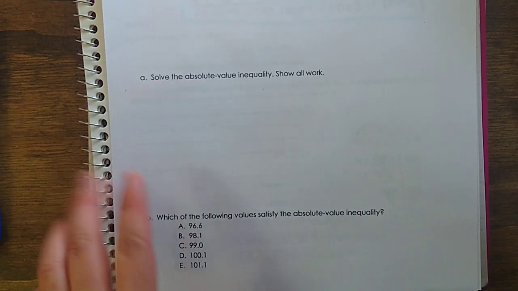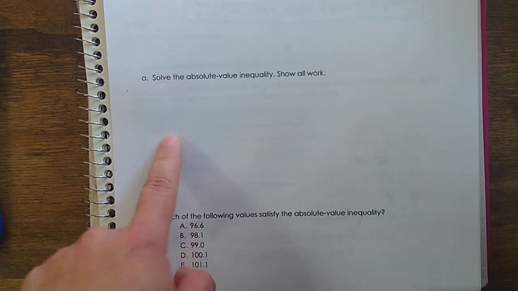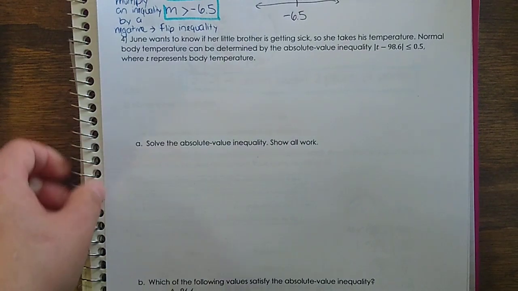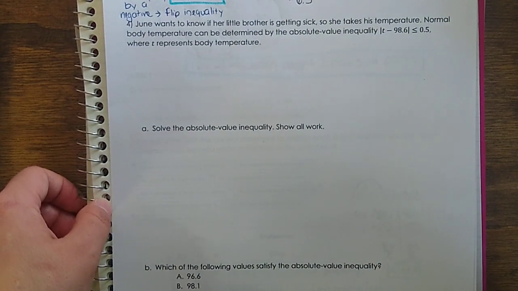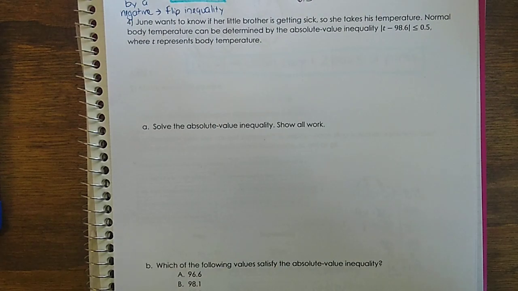And part B is to determine which of the following values satisfy the absolute value inequality that we solve in part A. So, things we want to think about here. Number one is absolute value. A lot of times this is a concept that a lot of people end up having trouble with.